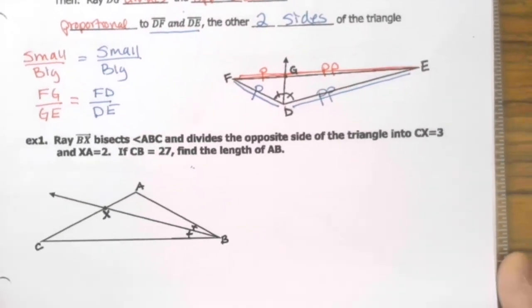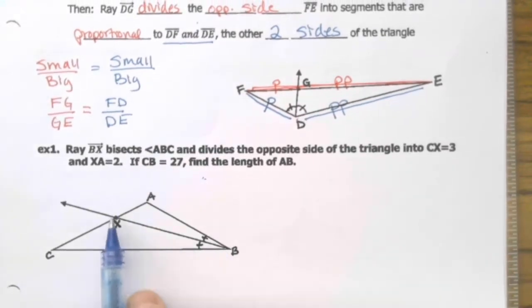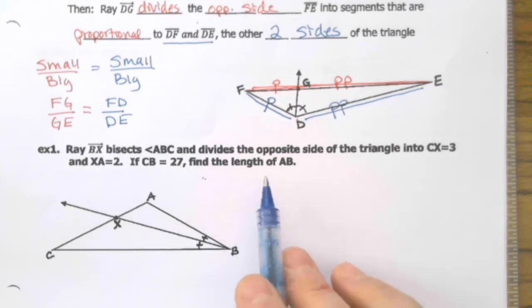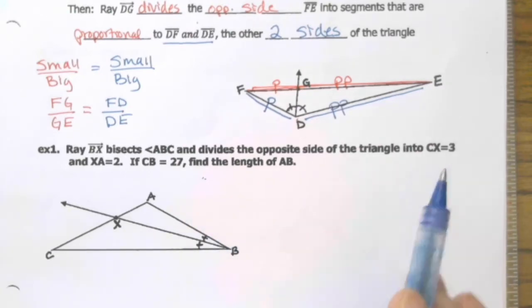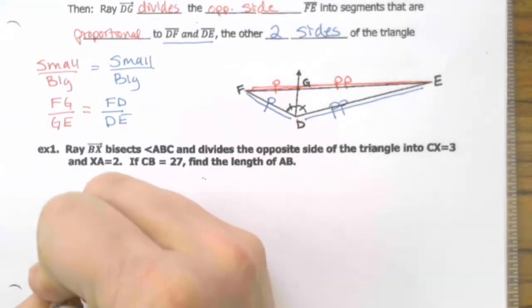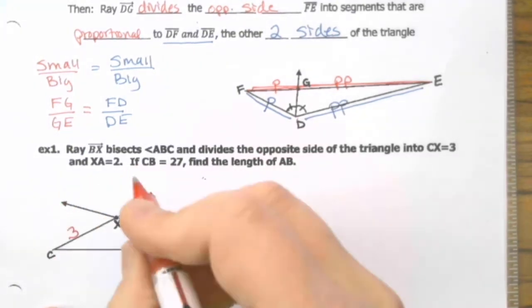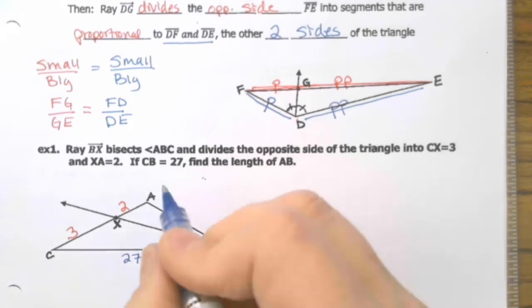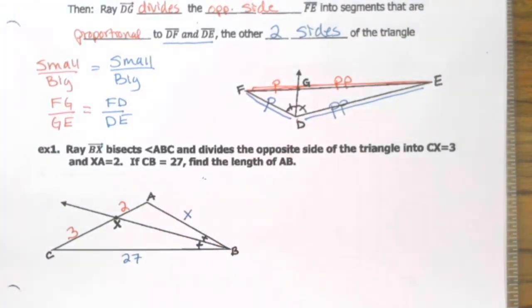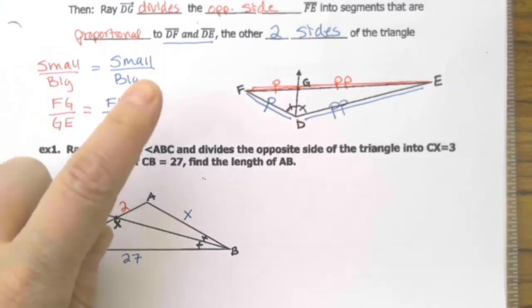Let's do an example. Ray BX bisects ABC, and that's already marked, and divides the opposite side of the triangle into CX, which equals 3, and XA, which equals 2. If C to B is 27, find the length of AB, which is X. Okay, so using this theorem, we're going to go small over big equals small over big.